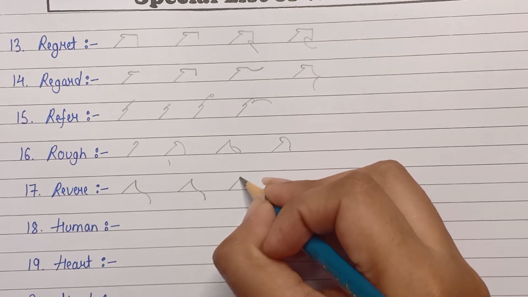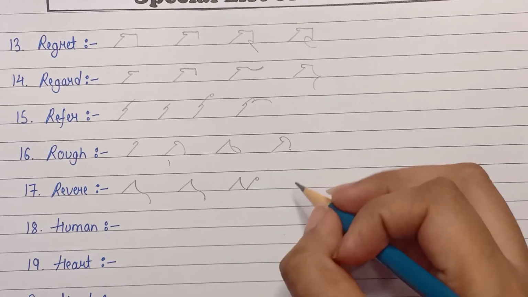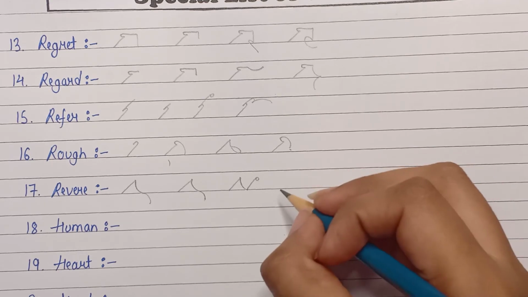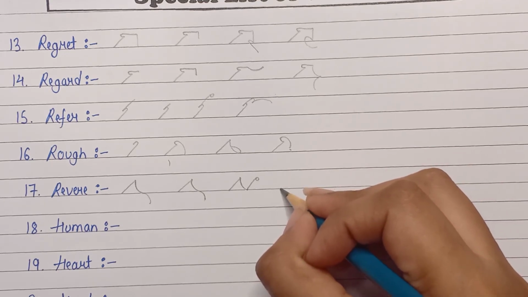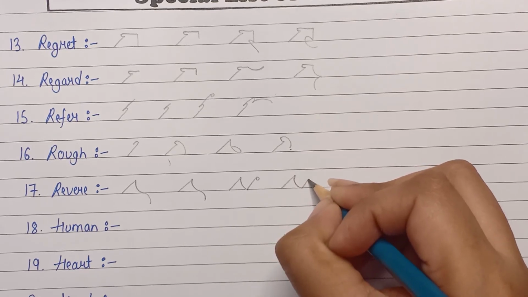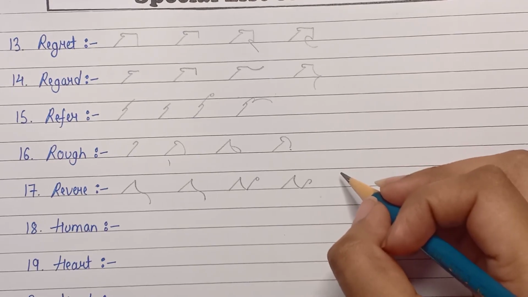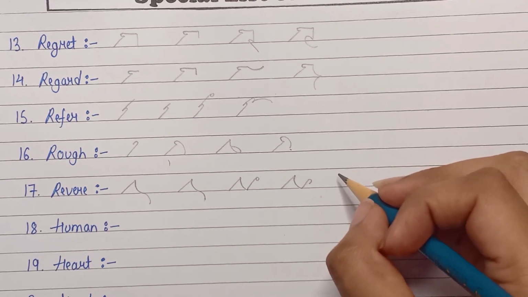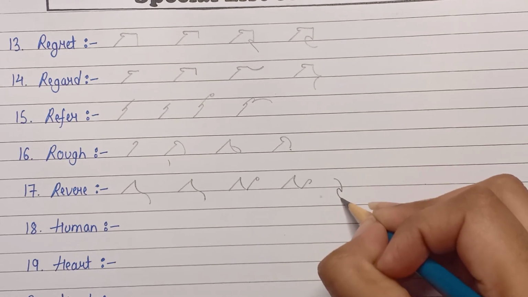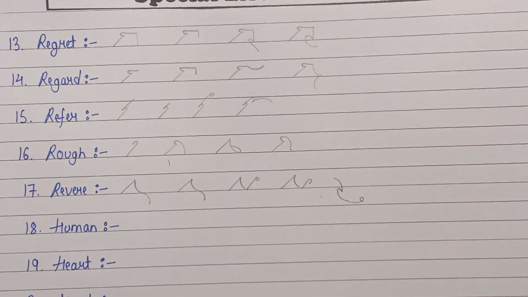R V R N S. Reverence. Next word is reverent. R V, half length of R and N, reverent. Irreverence. IRVRNS, irreverence.